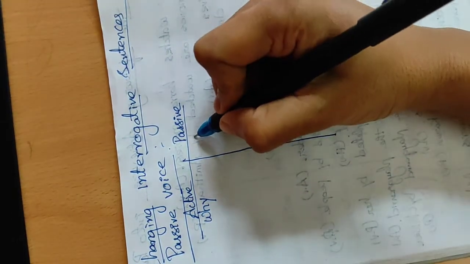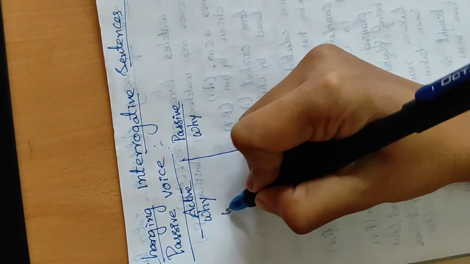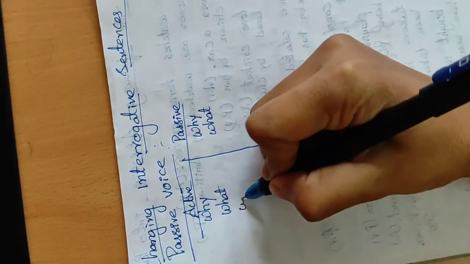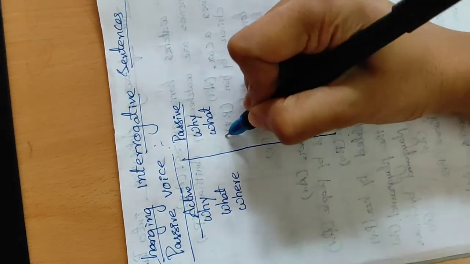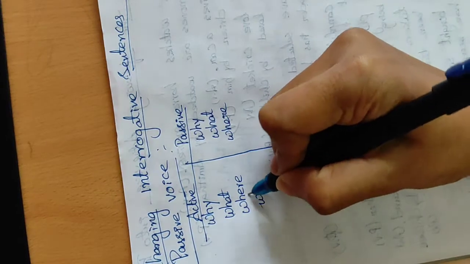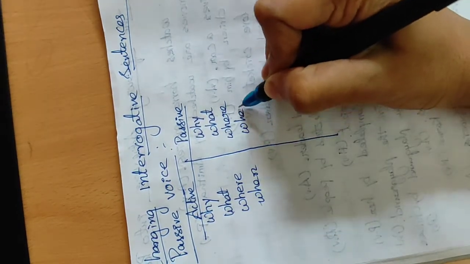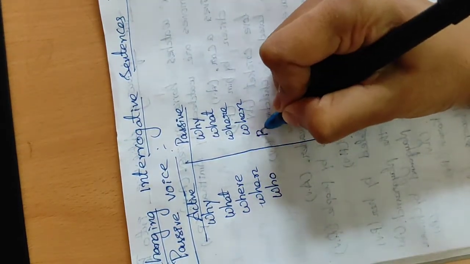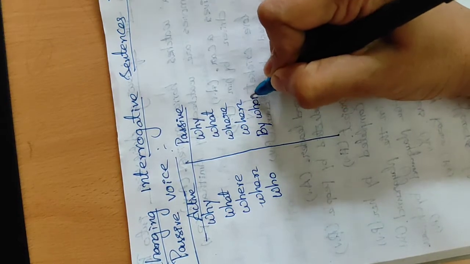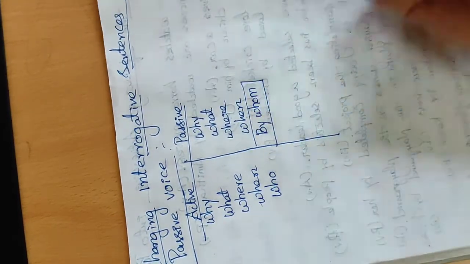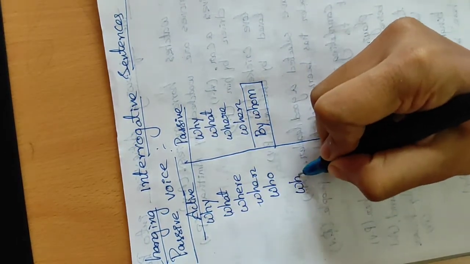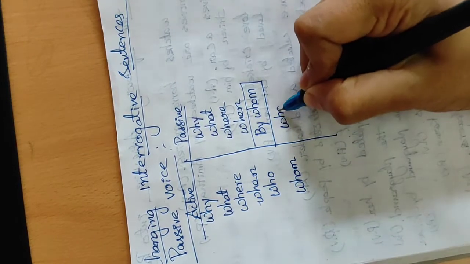If the question starts with why, here also we start with why. If what is there, the passive form also starts with what. If where is there, we put where. If when is there, we start the passive form with when. If who is there, here we must use by whom, remember. If whom is there, we use who, only who.